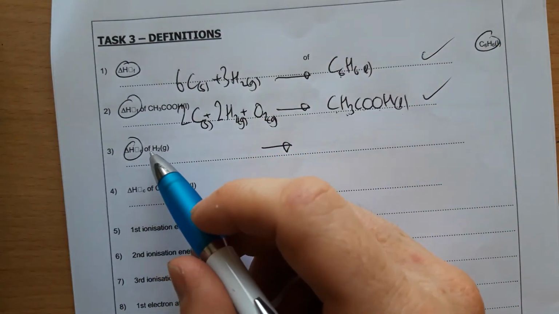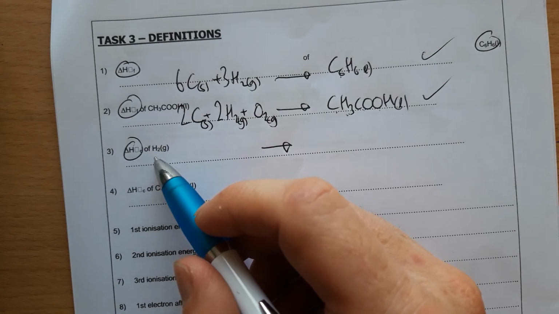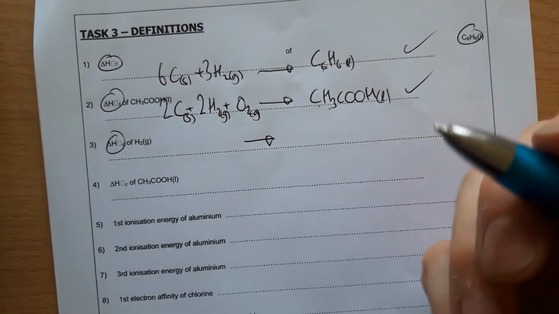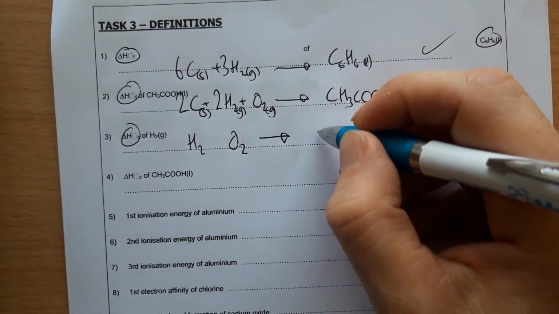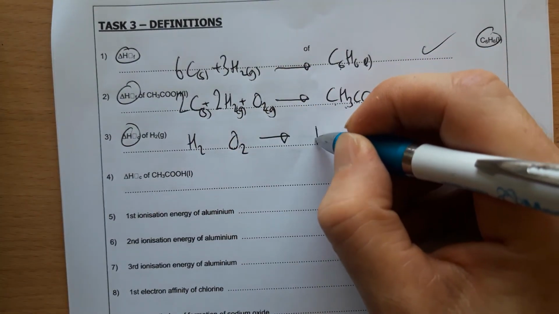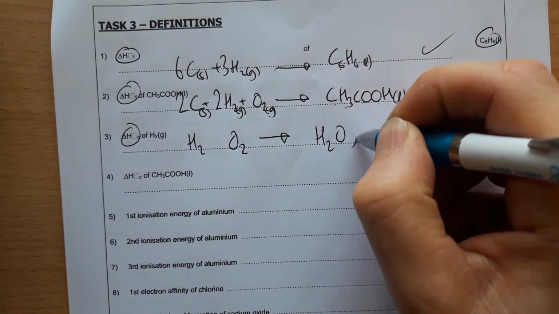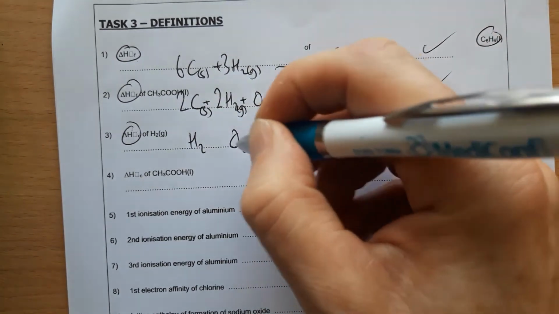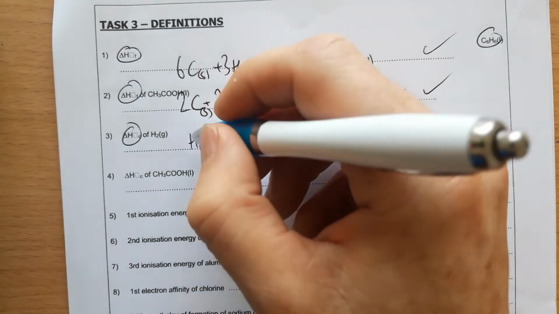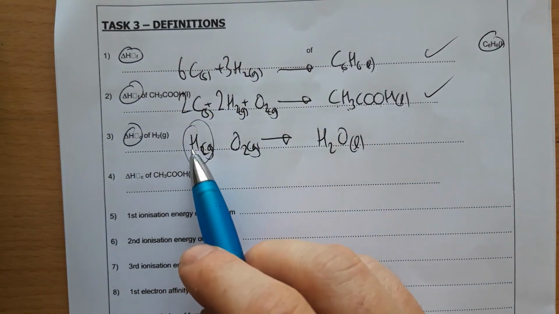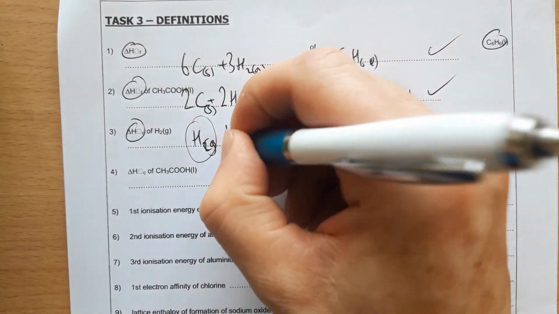Combustion of H2. The enthalpy of combustion is the enthalpy change when 1 mole of a substance is burned completely in oxygen with all the substances under standard conditions. So you've got H2 being burned in oxygen. What do you get when you burn hydrogen? You make water, H2O. Standard state, liquid. Deal with the balancing at the end. H2, H2. I'm not allowed to change this number because it's 1 mole of this substance. So that means you're going to need half an O2.